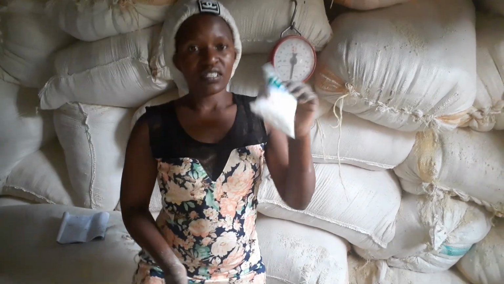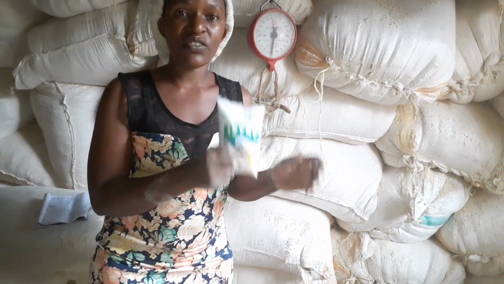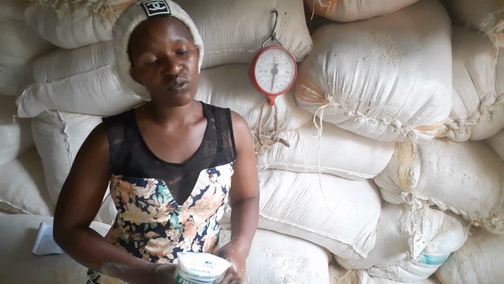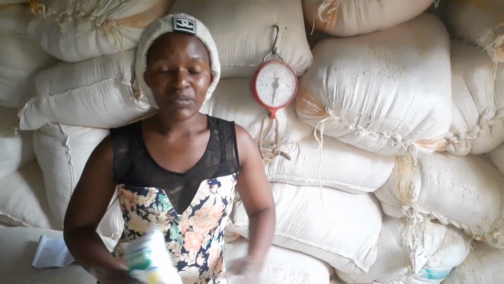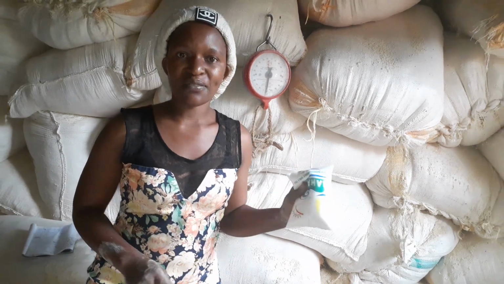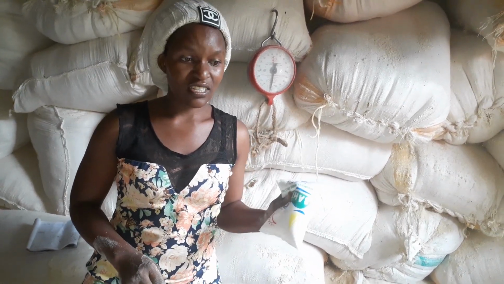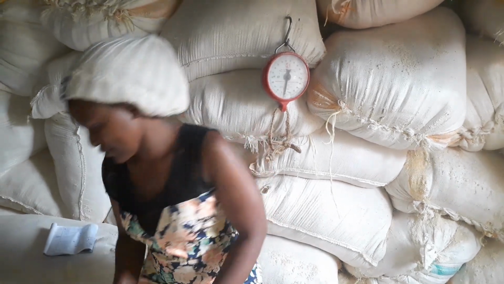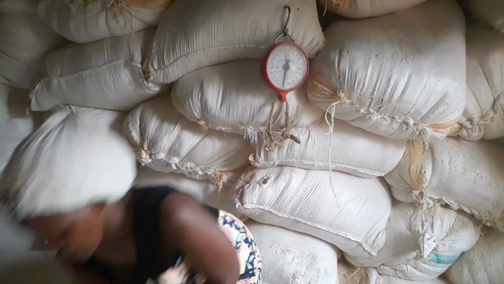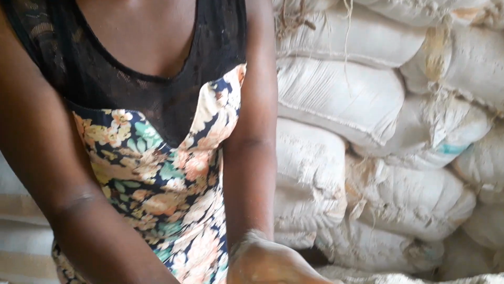I also use salt. Whenever I use salt, the chicken drinks a lot of water. The more water they drink, the bigger the eggs. So the salt helps me to make the chicken drink a lot of water so that I get bigger eggs. I use lime.